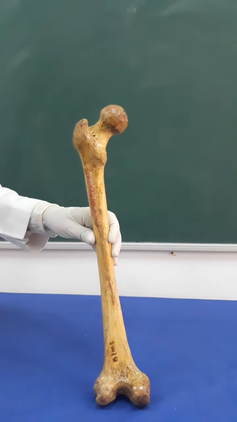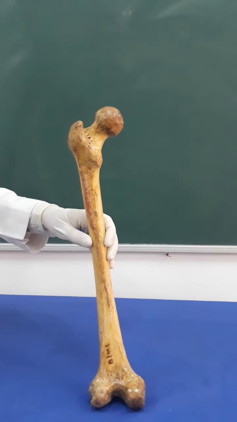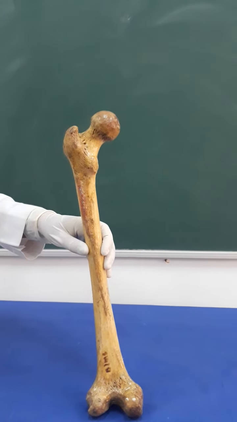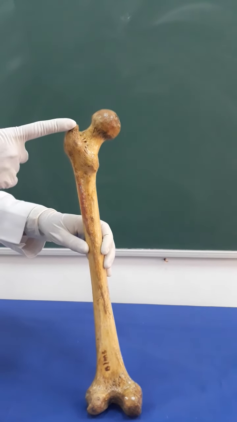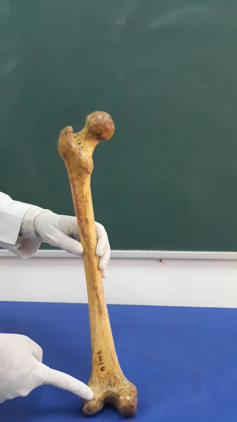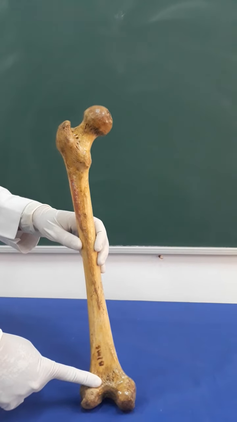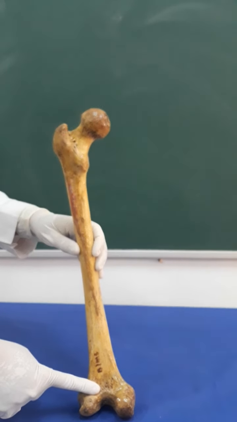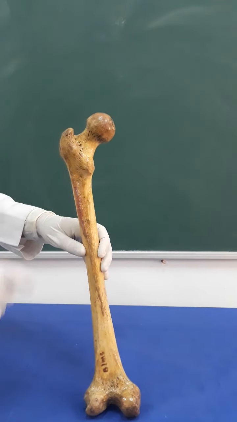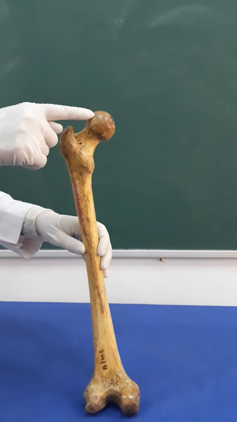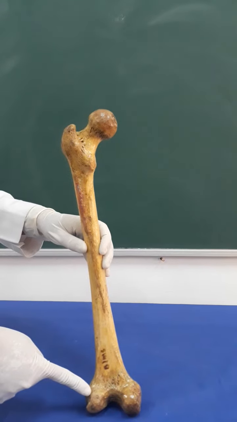The femur or thigh bone is the longest and the strongest bone of the body. Like any other bone, it has two ends, the upper end and the lower end, and the shaft in between these two ends. To determine the side of the given bone, the upper end bears a rounded head, whereas the lower end is widely expanded to form two large condyles.